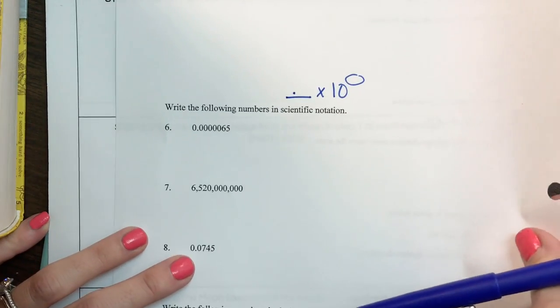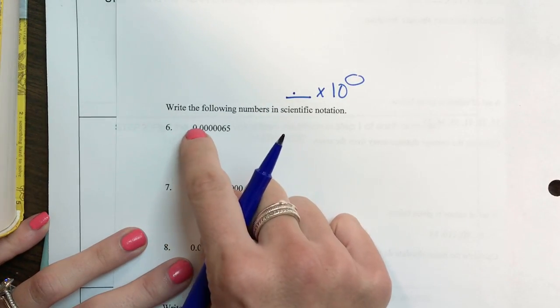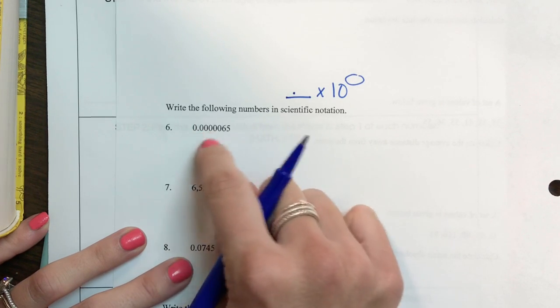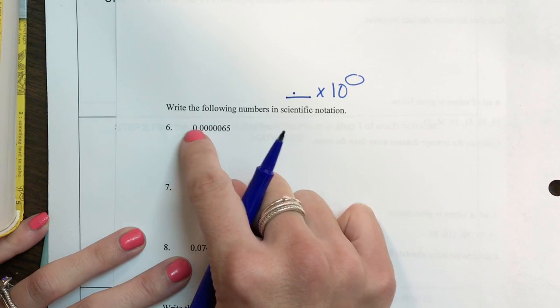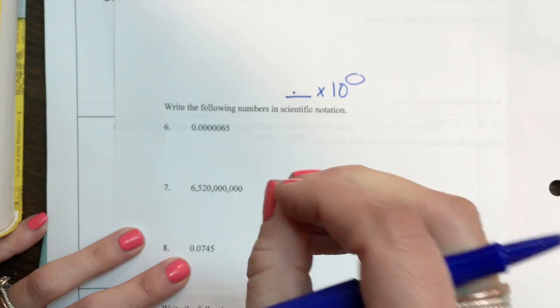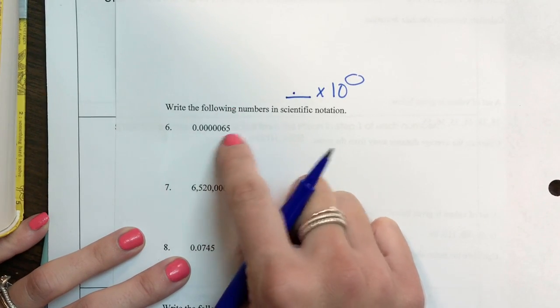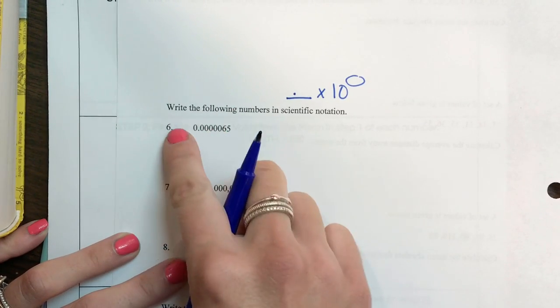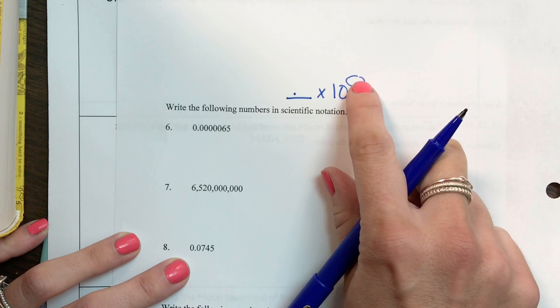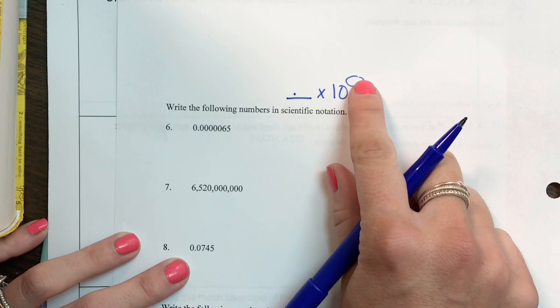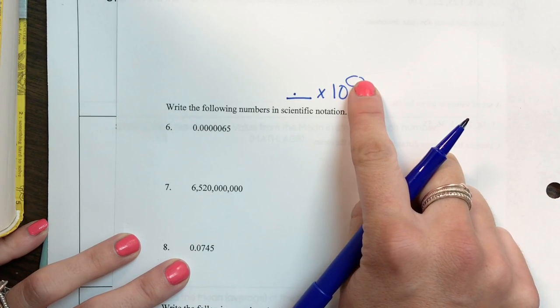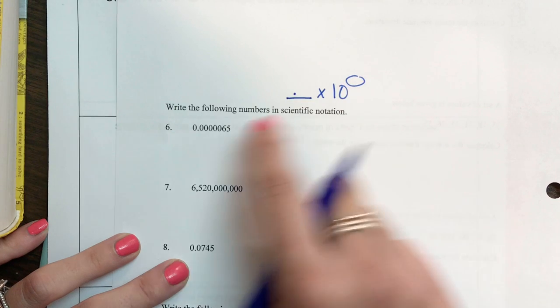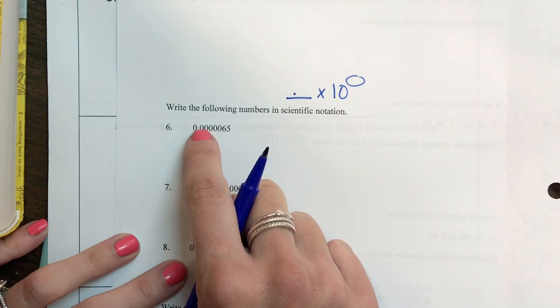We've got a decimal here. It's a tiny number. I see that it's a tiny number because it starts with a bunch of zeros. That's how you know it's small. So your brain really needs to start thinking, if it looks like that, this number's automatically going to be negative. So if it's multiple choice, you can already eliminate any positive exponents because it starts with 0.00000. It's a tiny number.